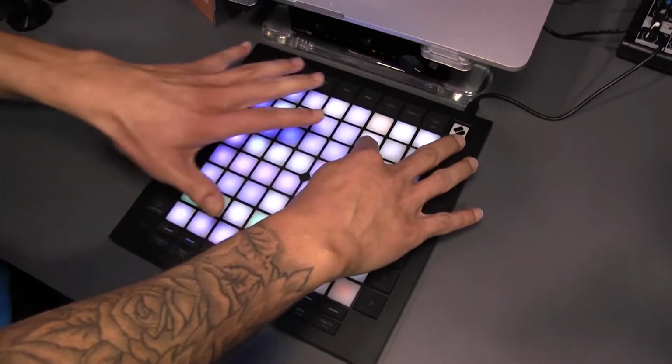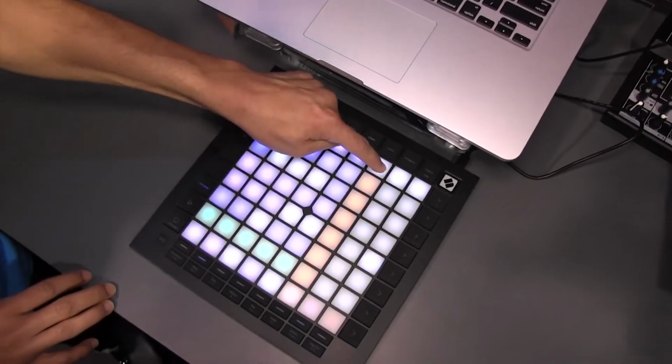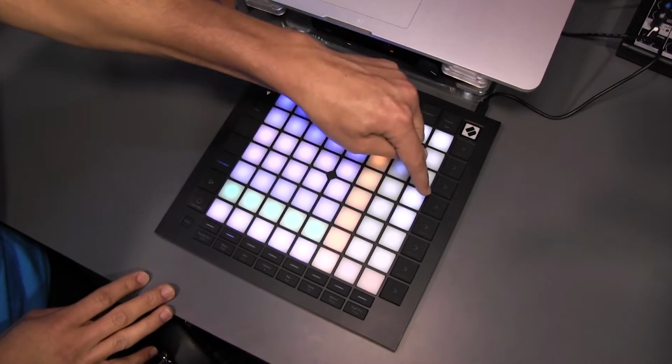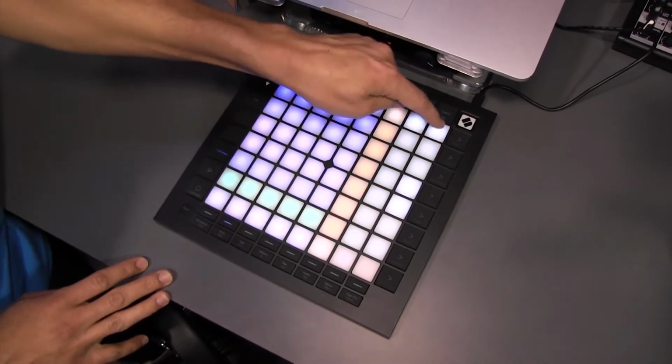I can just design and play chords that I really like. And what's cool is, say I like this with this note, I can just drop that in there, and I have my chord bank that I can build up here.